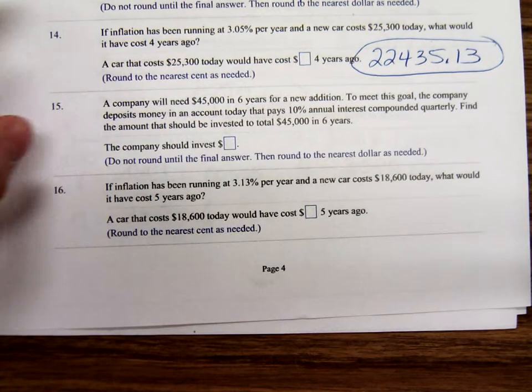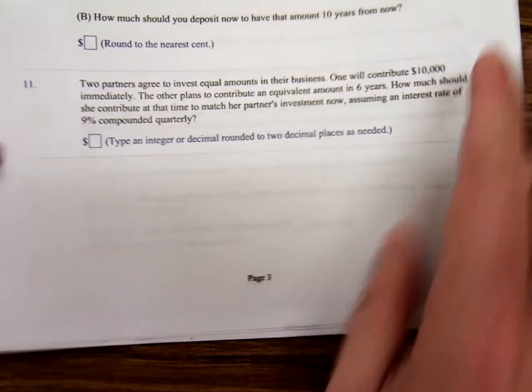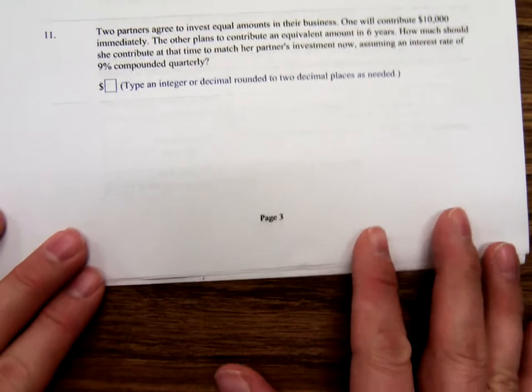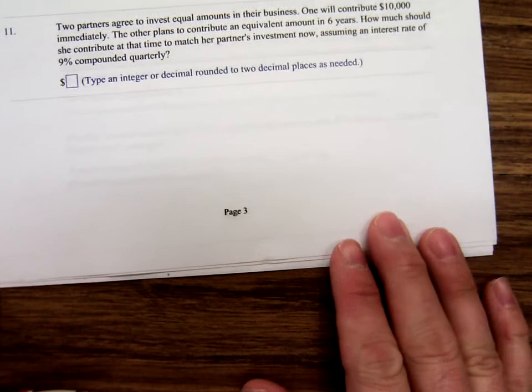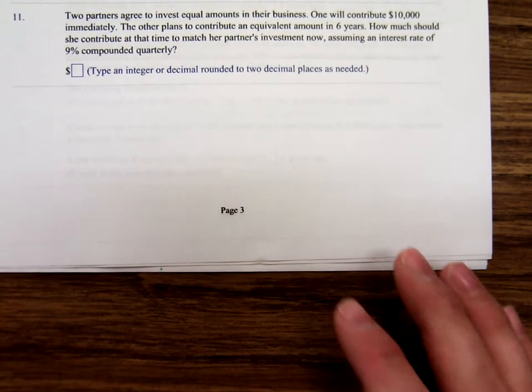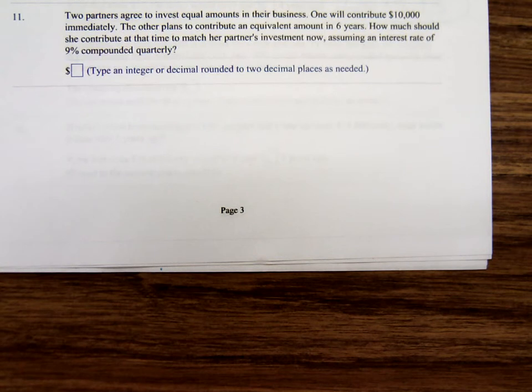Number 15 is just like another one. Let me go back. Number 11. Two partners agree to invest equal amounts in their business. I know I start going fast through these, so if you need to pause the video, if you're working them out with me, pause it and see if you're doing the same thing I'm doing. That would be a good thing for you to do right now. When I start working it out, pause it and see if you can work it out too.